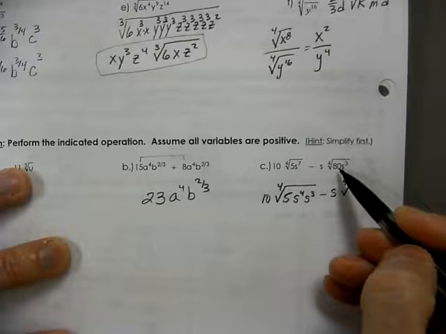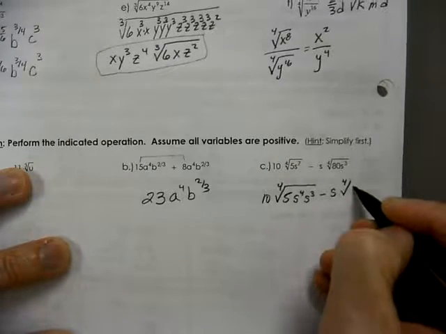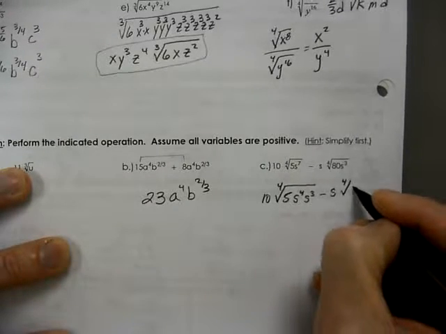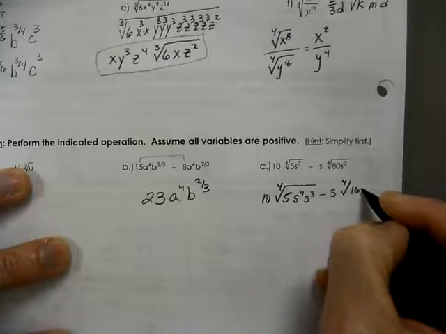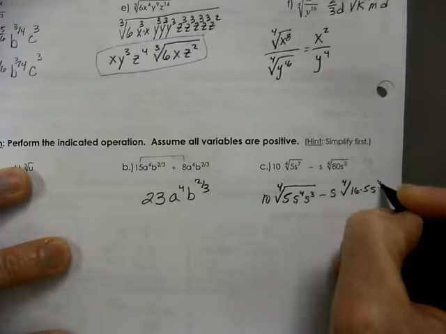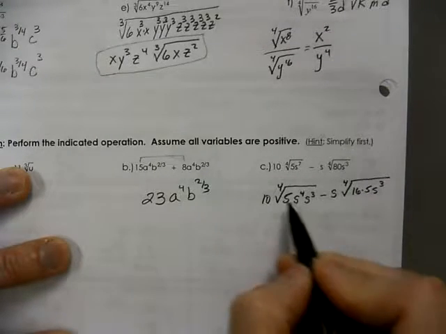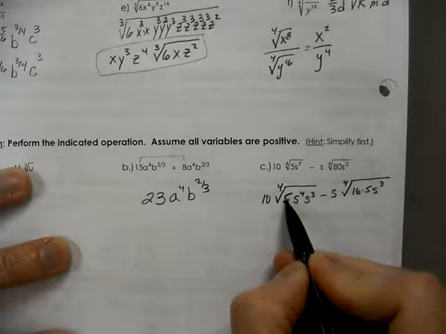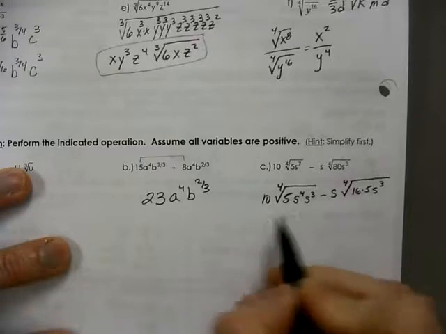Now 80 can be broken down into 16 times 5. Well, there's not 4 of a kind in 5. There's 4 of a kind here.